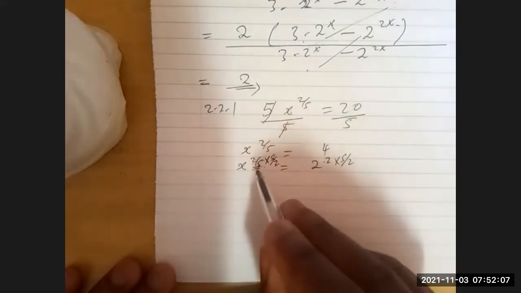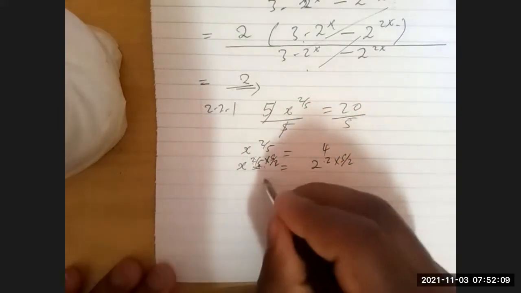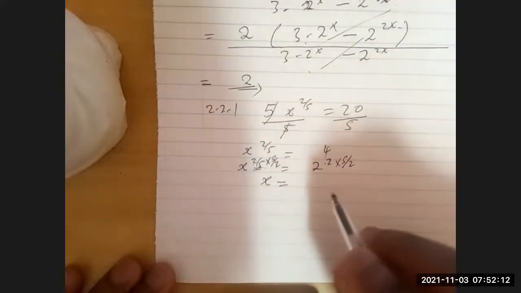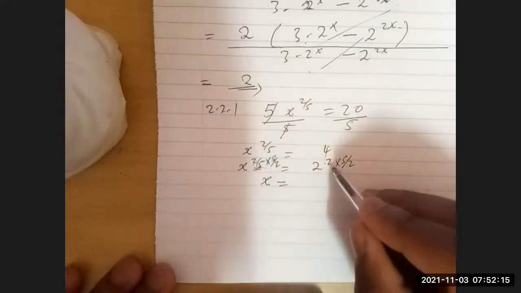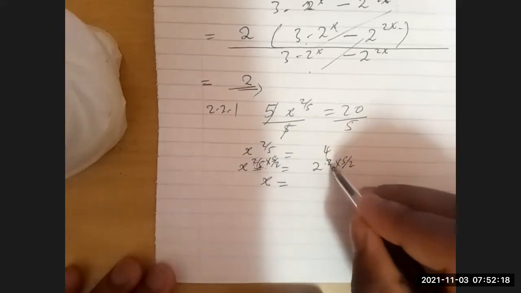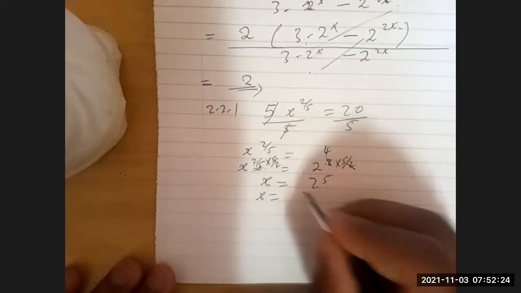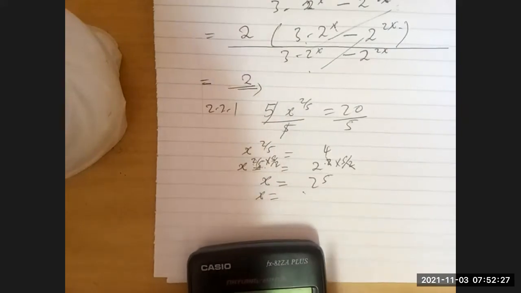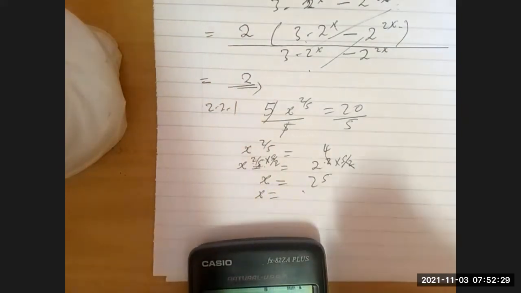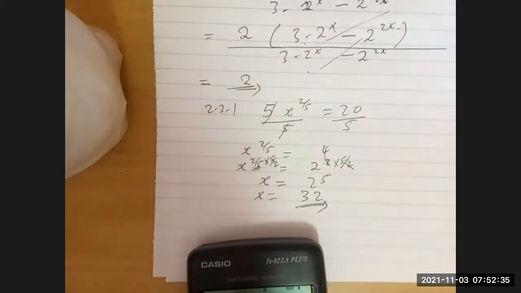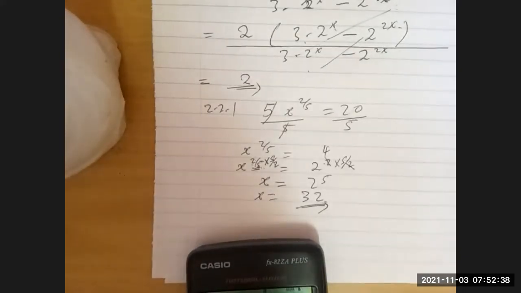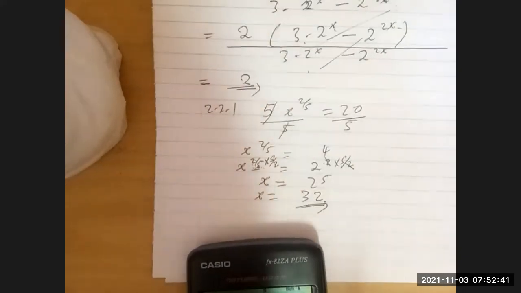And when you do that, 2 over 5 multiplied by 5 over 2, you're going to remain with x this side. And then 2 here, when you multiply the exponent 2, we're going to take off this 2, and we're going to remain with 2 exponent 5. So x here is going to be 2 exponent 5. What is 2 exponent 5? 2 exponent 5 is 32. So that's how it is. With that said, that is where this question 2.2.1 ends.